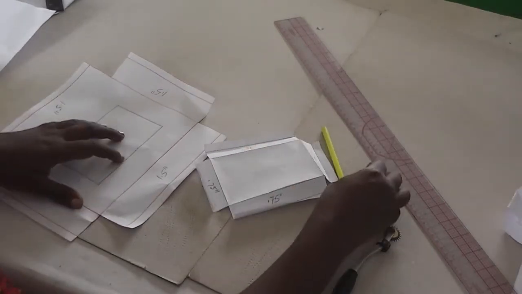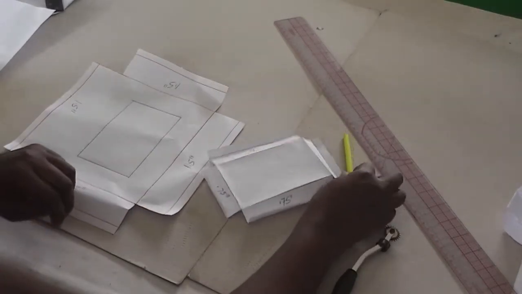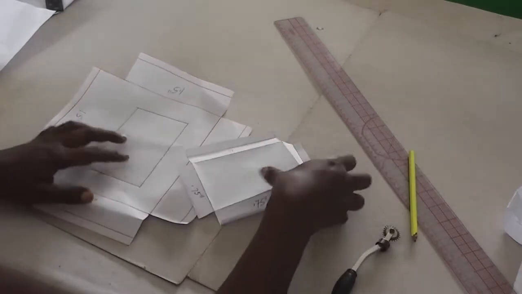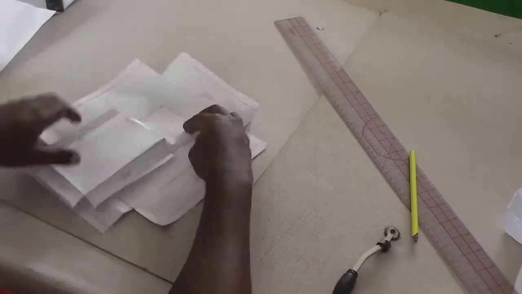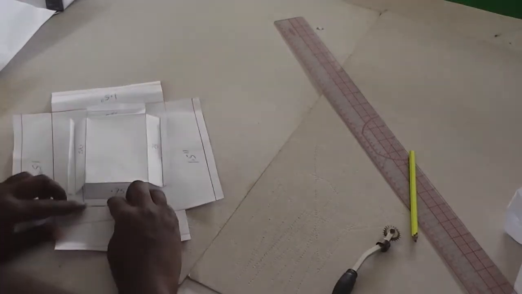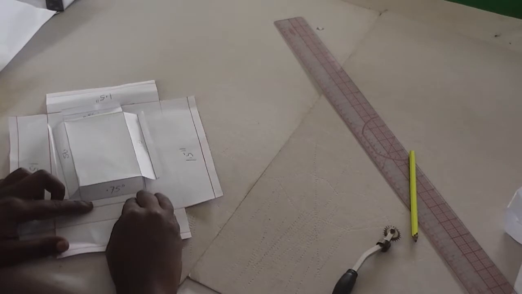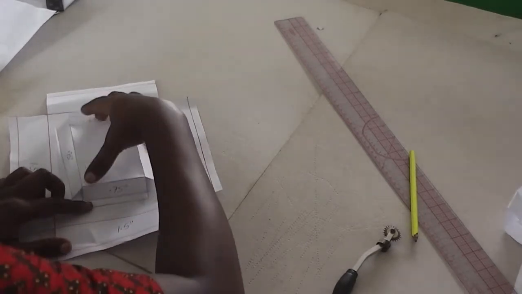Okay, now we're going to start with the shape integration. I'm going to join my shape, copy it and place it here.